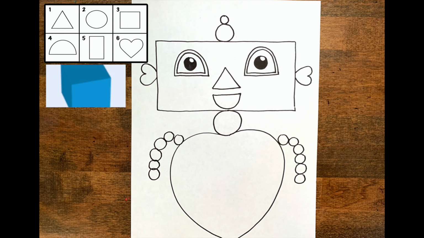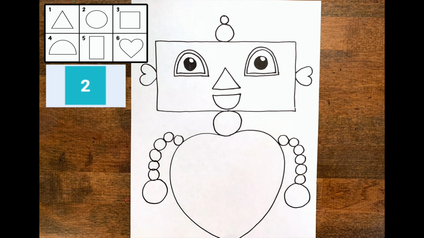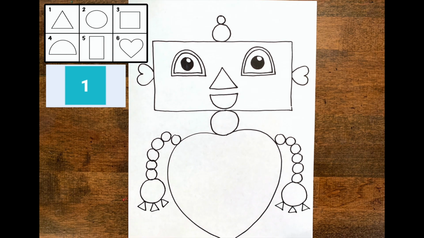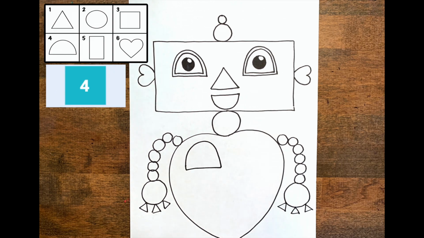Now roll for the hands. Oh my goodness, another 2! That means my hands are circles as well. Now roll for the fingers. A 1 means I'm drawing triangles. Interesting. Now I could stop here, or I could add some buttons on my robot to make it look more interesting. I'm going to roll to determine what shapes I'm going to use for the buttons.